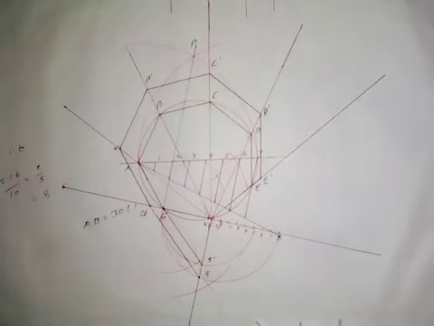Okay, so that is the solution to this problem. It's as simple as I've explained it here. All you need to do is to practice. Thank you, and keep on practicing.